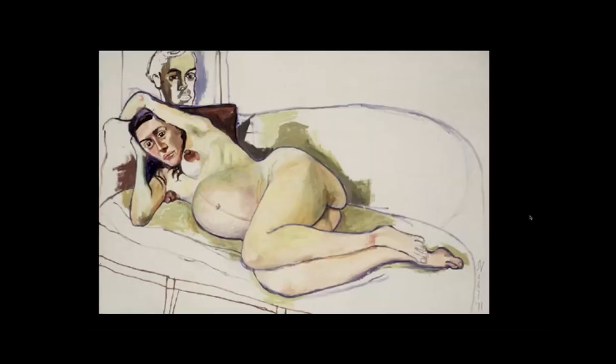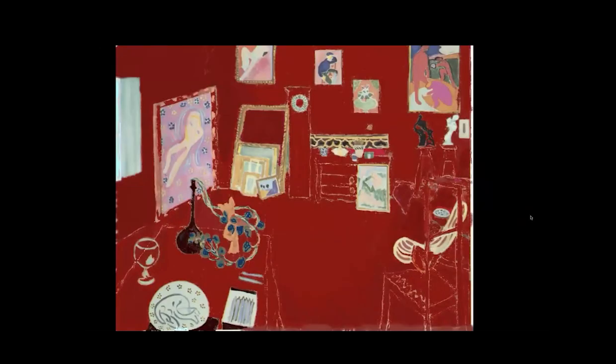This is Alice Neel. Again, using color, using the human body, a pregnant woman. This is Matisse. Again, I'm kind of jumping around, but look at how bold the color is there.